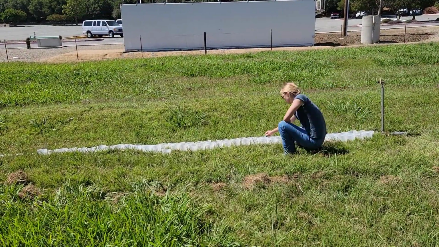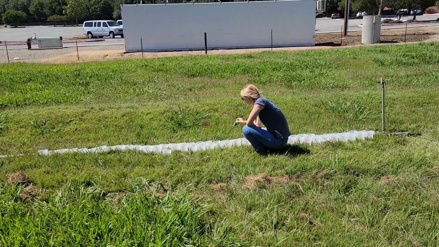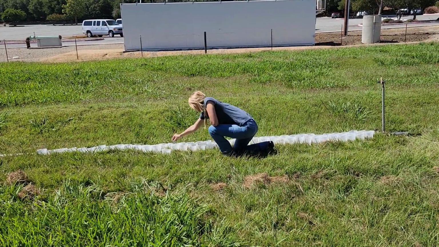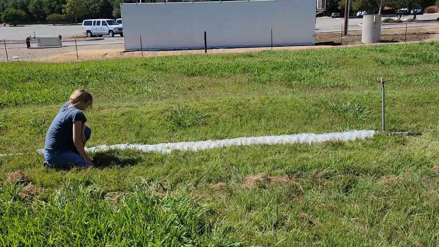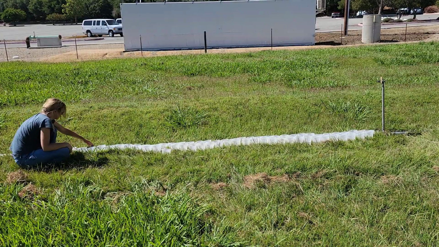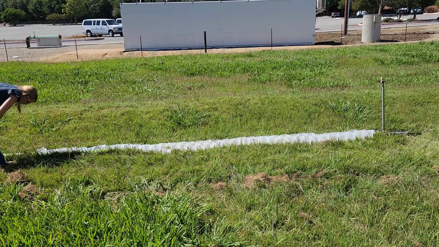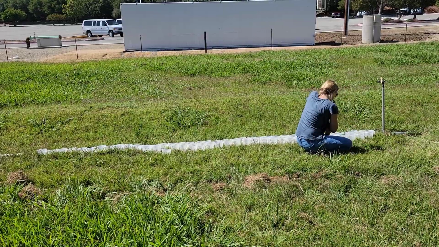So here's a time lapse of us collecting the data from one of the sprinklers out there. We're collecting data from 3 sprinklers, sprinkler number 1, number 6, and number 11. We'll gather that data and then we'll put it together for you in a chart.